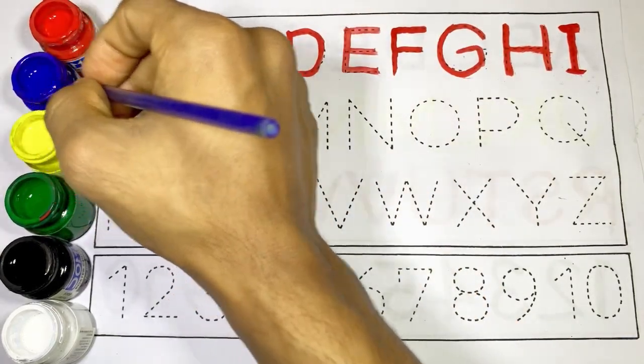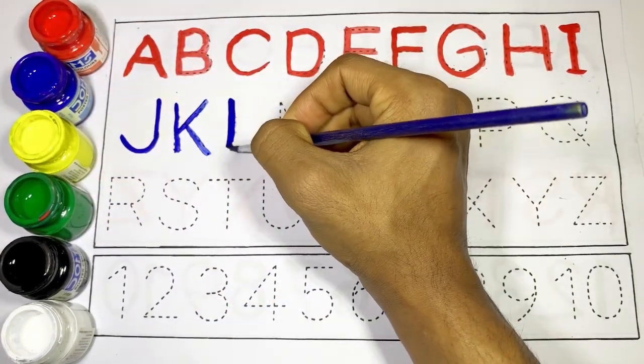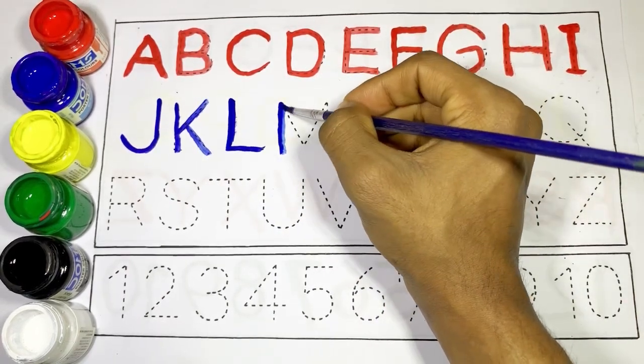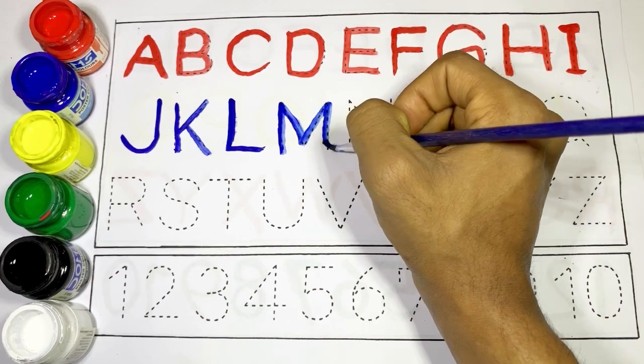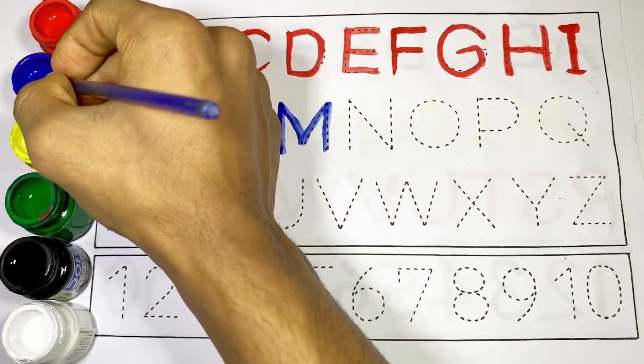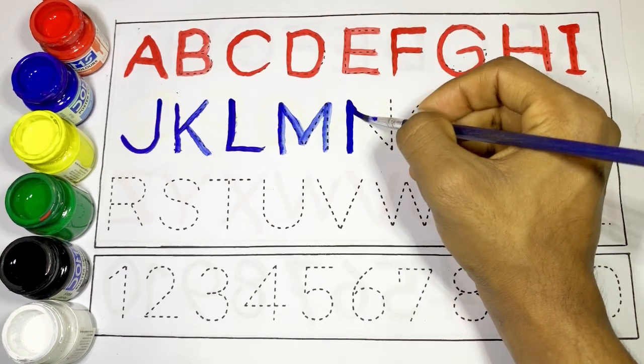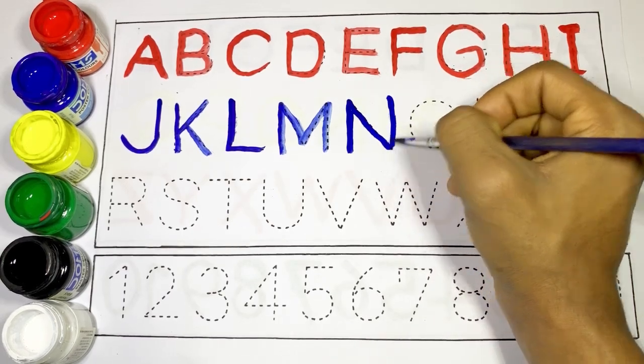Kids, now draw L. L for lion, L for lemon. M. M for moon, M for mango. Kids, again use blue color and draw N. N for nose, N for nest.